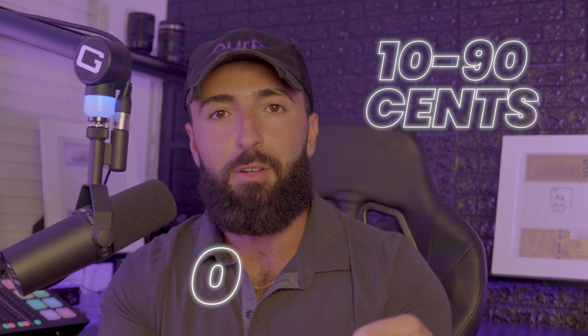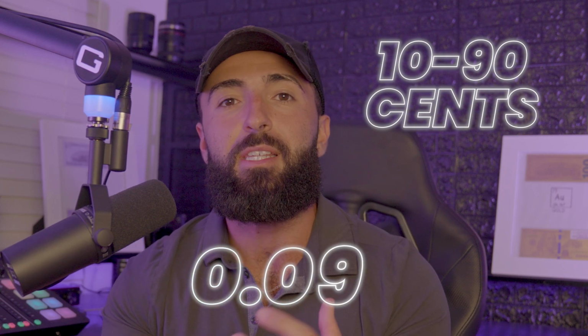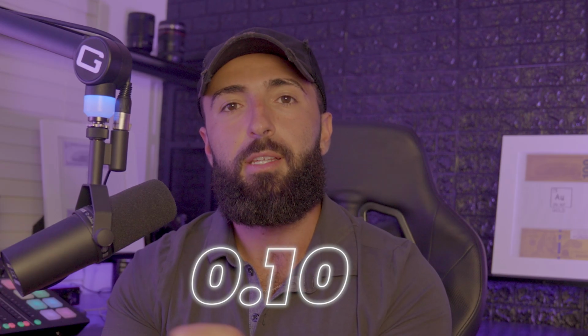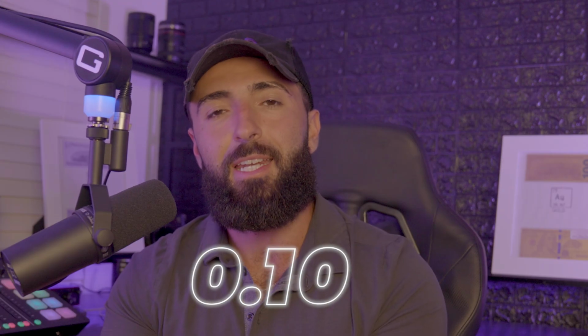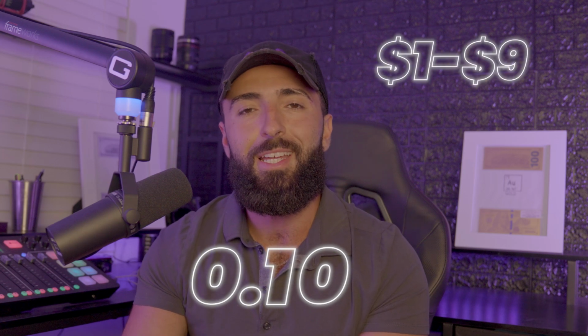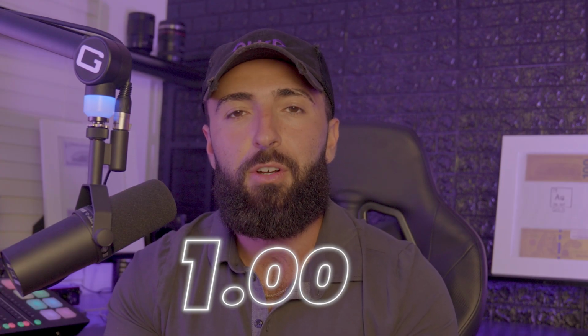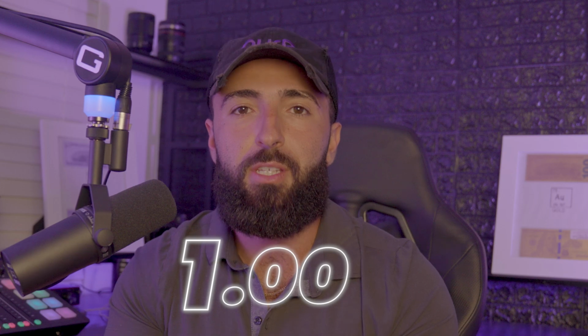So if you have 0.09, that means every single movement the market makes, it is worth 90 cents. Now, if we bump ourselves up to a mini lot, that would be 0.10. And the number can go from 1 to 9, and that is valued at $1 to $9 per movement. This manages 10,000 units. And then the largest position size that you can take on is a standard lot. And a standard lot is 1.00. Anything to the left of the decimal is a standard lot position. And this is the highest position sizing you can go to.